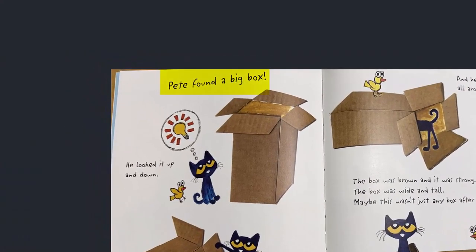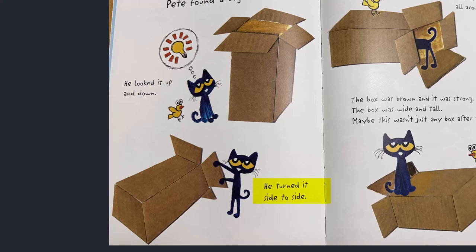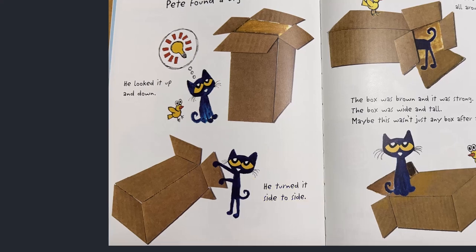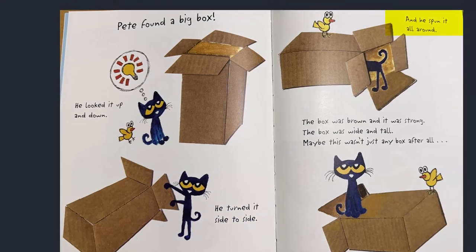Pete found a big box. He looked it up and down. He turned it side to side, and he spun it all around. The box was brown and it was strong. The box was wide and tall. Maybe this wasn't just any box after all.